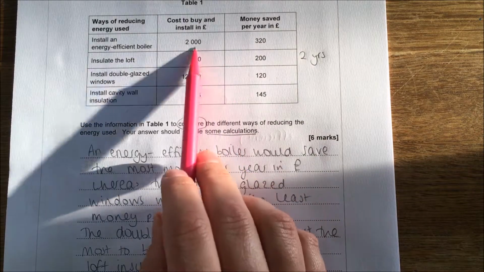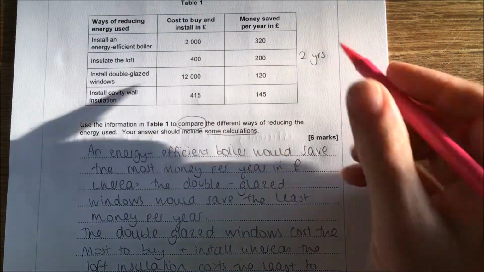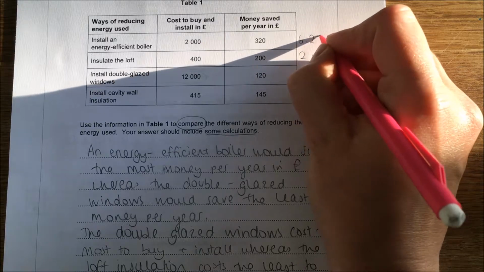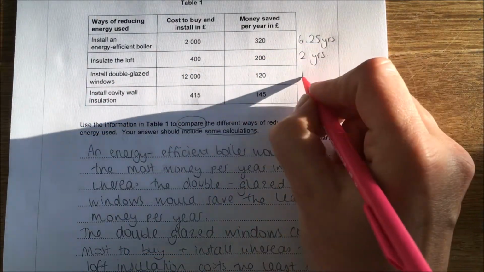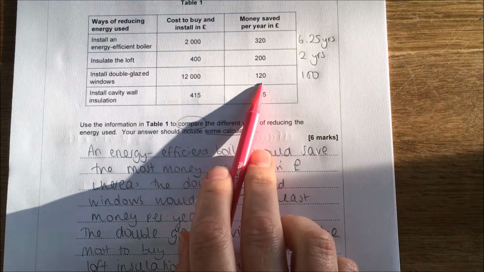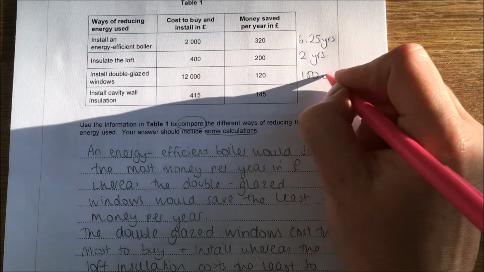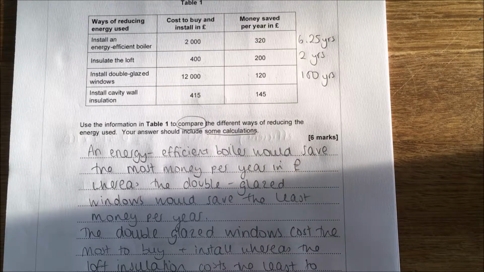Whereas if we look at these ones and we divide the numbers, this is going to take us 6.25 years to pay back. Installing double glazed windows is actually going to take us 100 years. 12,000 divided by 120, it's going to take us 100 years to pay that back. Now, that's realistically not going to be paid back in a lifetime.